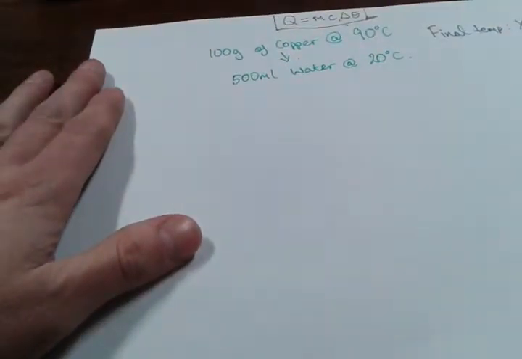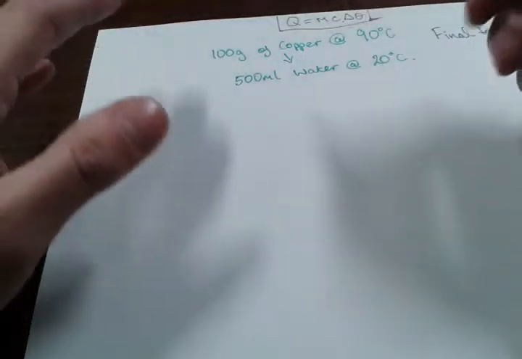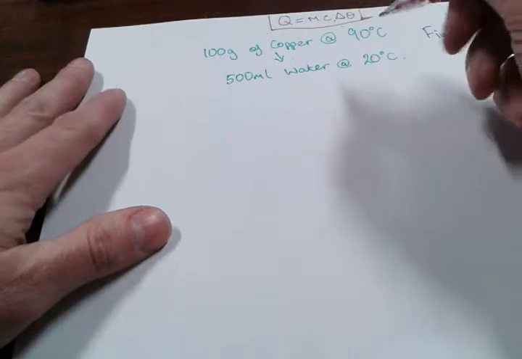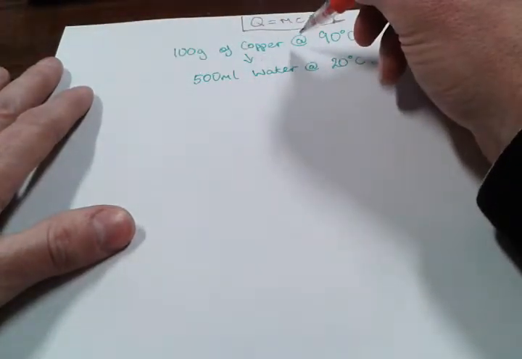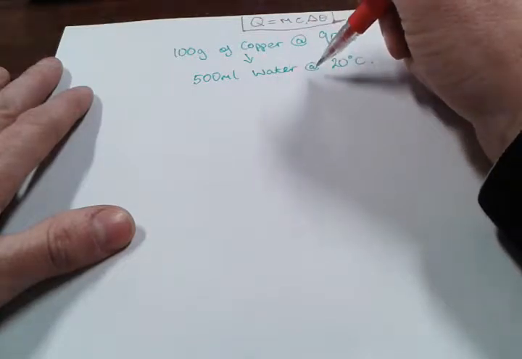Firstly, the question tells us to assume that we don't lose any heat energy to the surroundings. So we can't create or destroy any energy. That's what the principle of conservation of energy tells us. So any heat energy lost by the copper is going to be gained by the water.